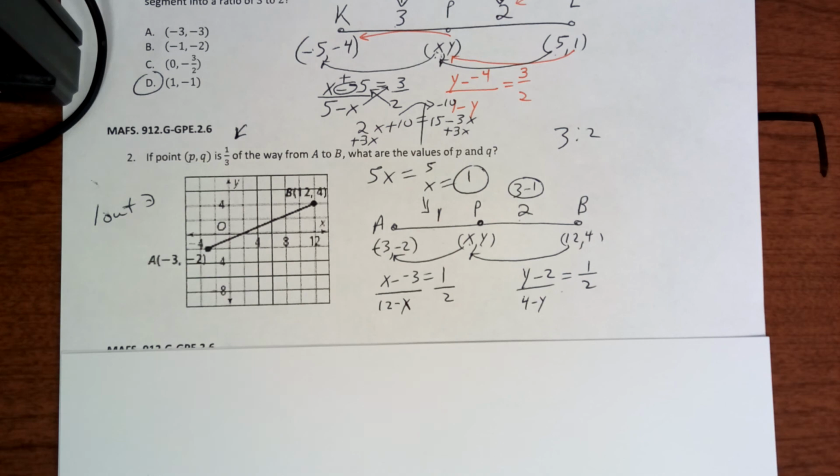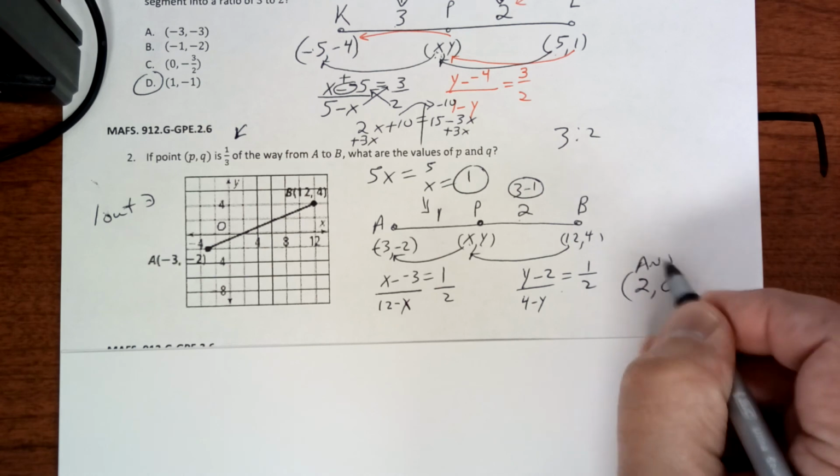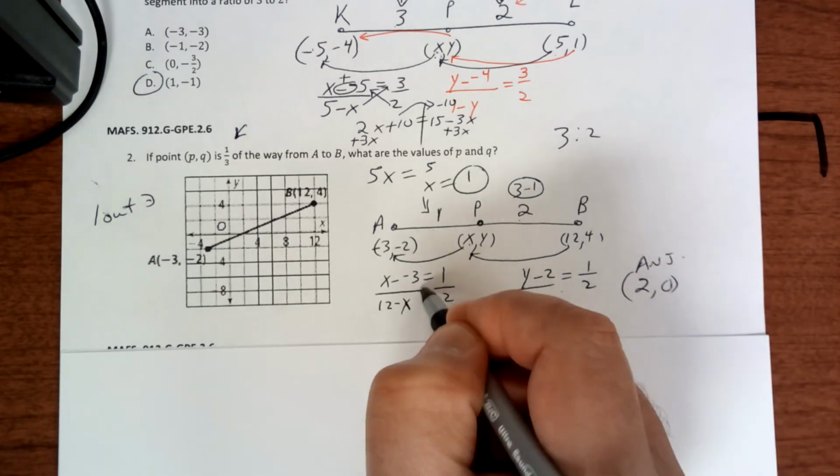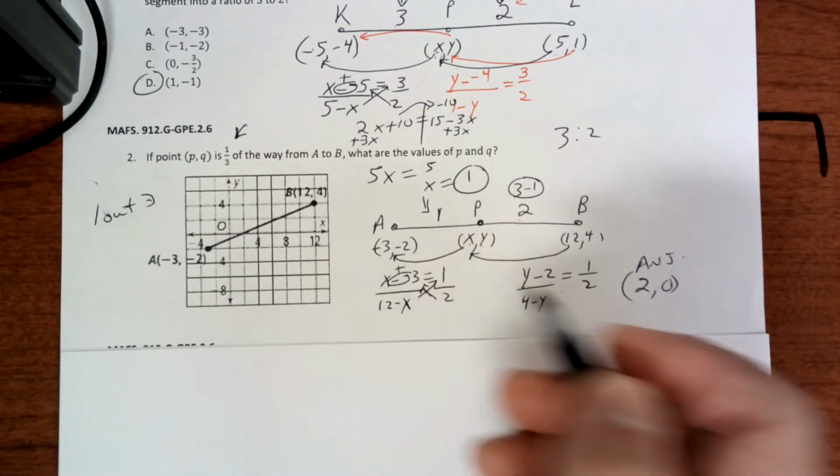All right, if you understood all of that, let me just double check my work. Okay, everything looks good. Now you got to cross multiply and solve it. And when you do, you should get (2, 0) as the answer. So you got to cross multiply. That becomes a plus. Make sure you distribute.